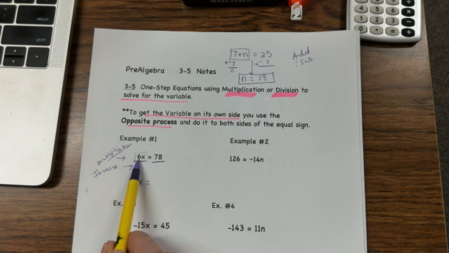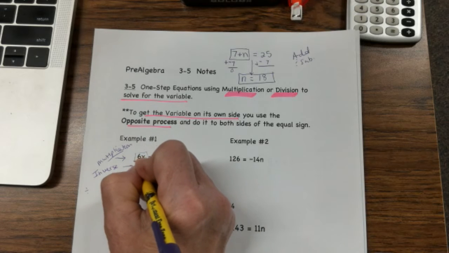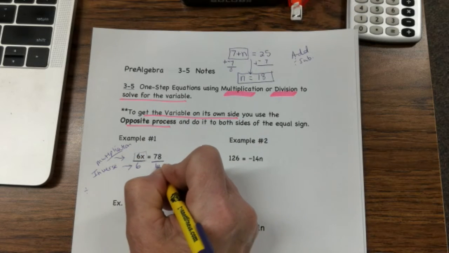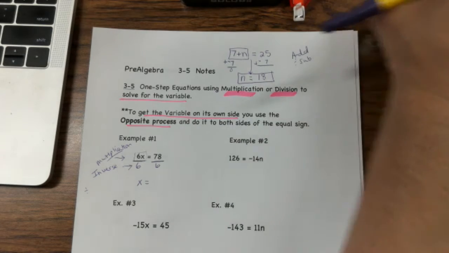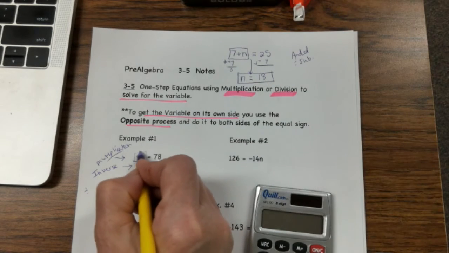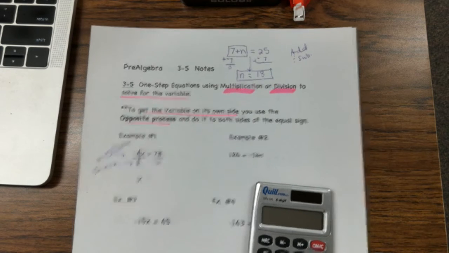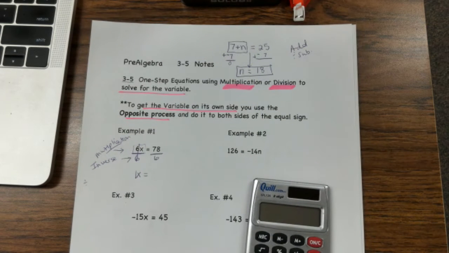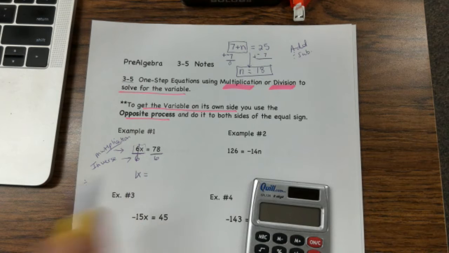So I have 6 times x, so I'm going to use the inverse, which is divide by 6. I'm going to do it on both sides, okay? So in this case, I get 6 over 6, which is 1x. Wouldn't need the 1, but I want to show you that that's exactly what we're hoping for, is 1x. If you don't get 1x, then you know you've made a mistake.